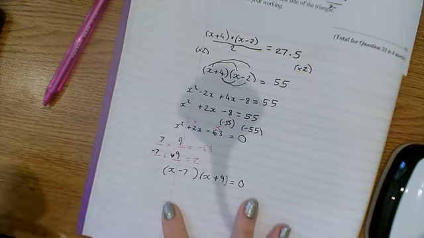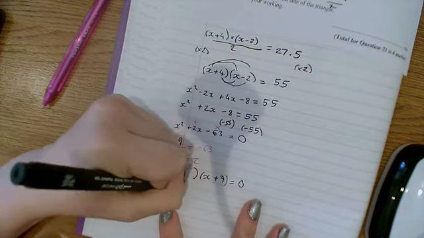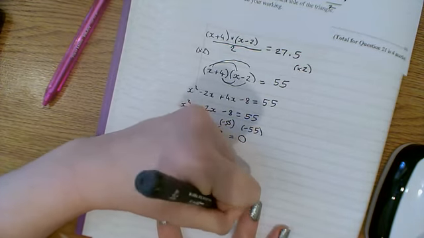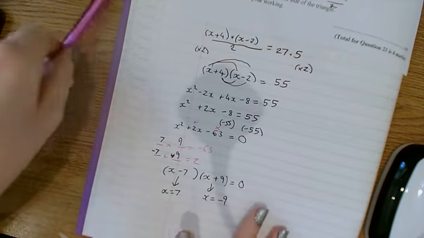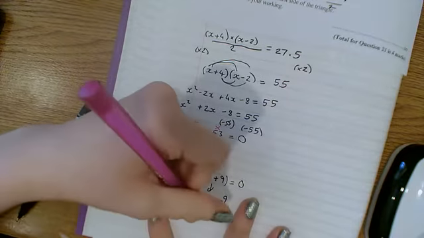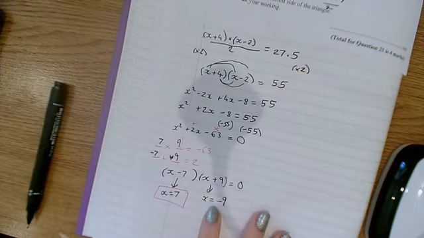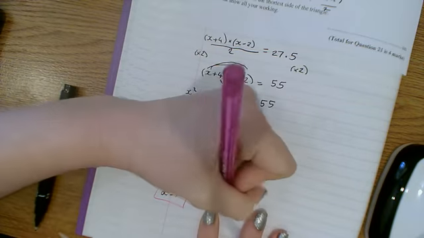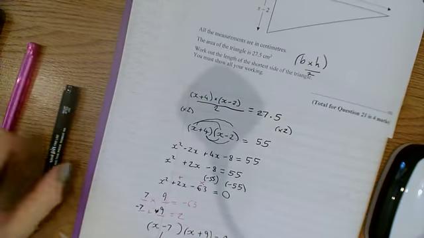And so we end up with two different values for what x could be. Either x is 7 or x is negative 9. Now, in this case, only one of these solutions can possibly be valid. And x must be 7. It can't be negative 9 because it doesn't make sense for us to have a negative length. So x is 7.